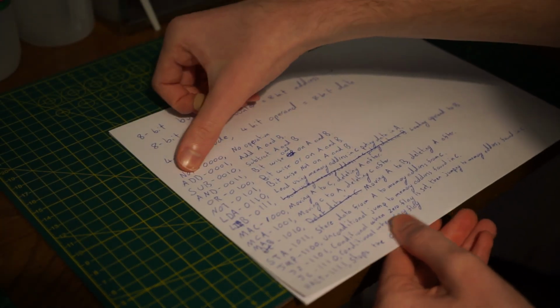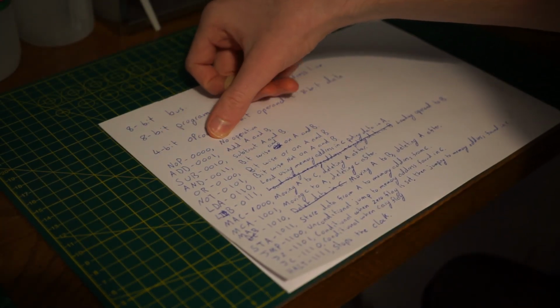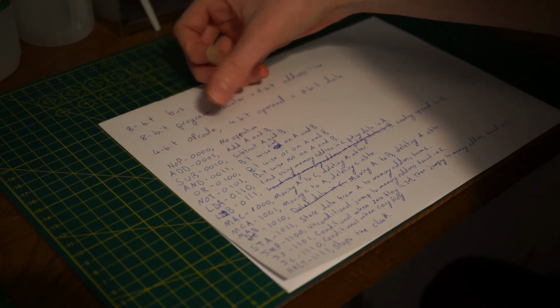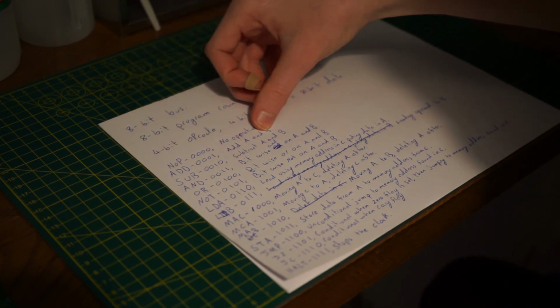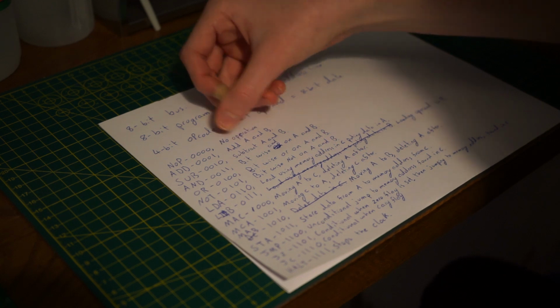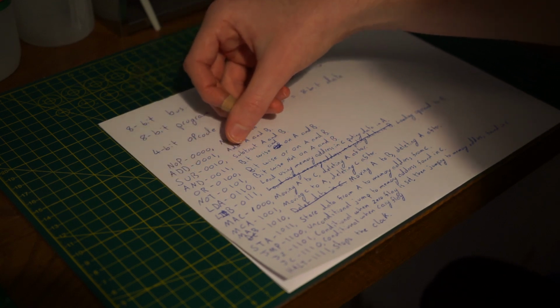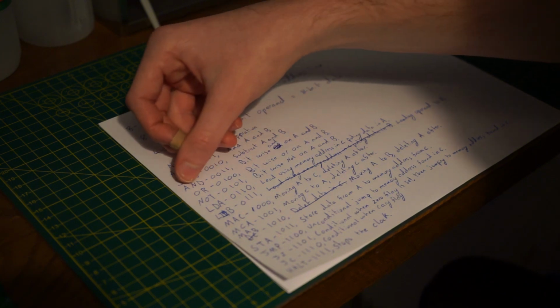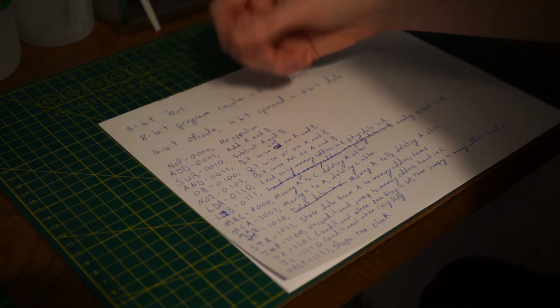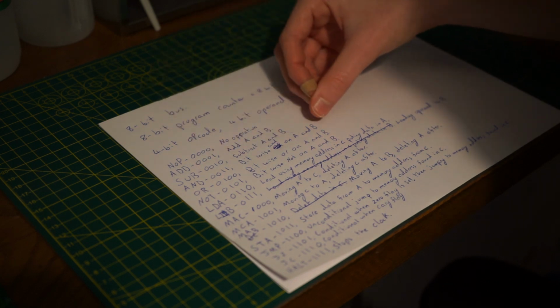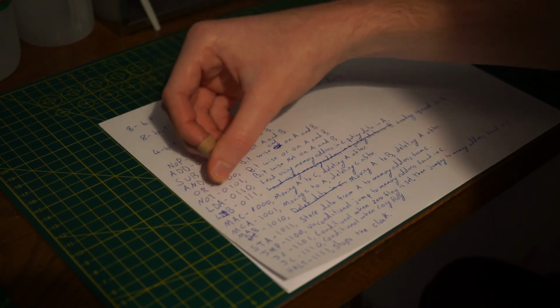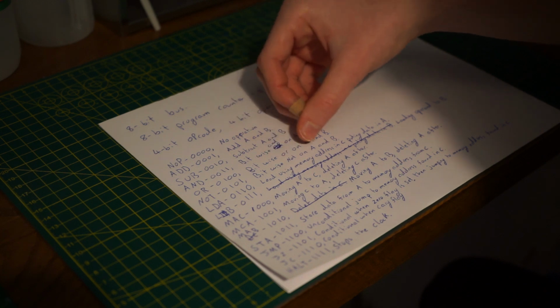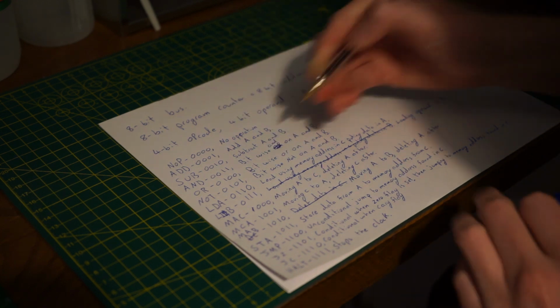The first one is our NOP, so no operation. We have our ADD, so we add registers A and B, and then that is put back into A. SUB is a subtraction of A and B, put back into A. We have an AND, a bitwise AND of A and B. OR is a bitwise OR, using A and B. NOT is a bitwise NOT on A. I'm not sure why I put B there. That should just be A.